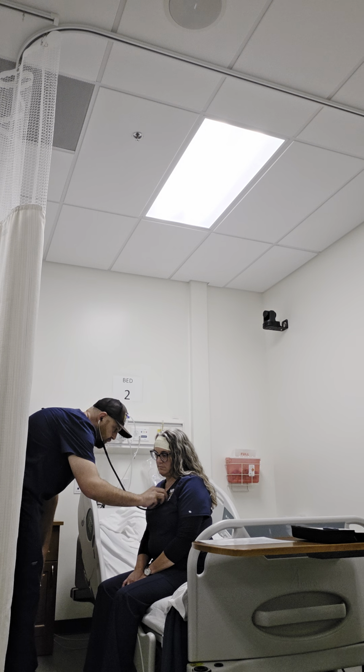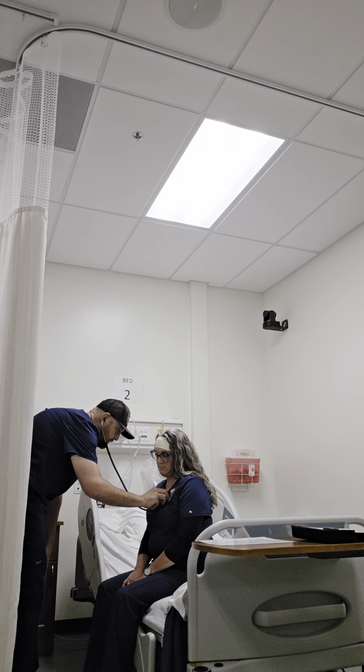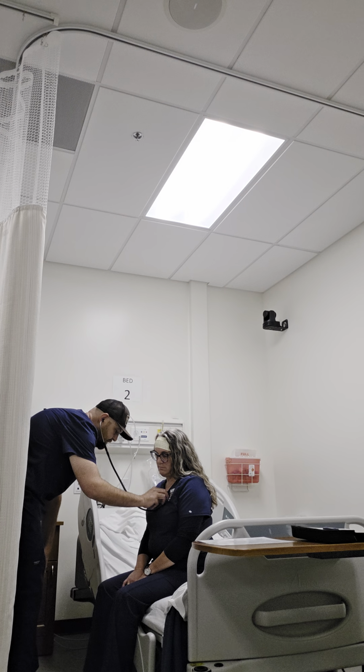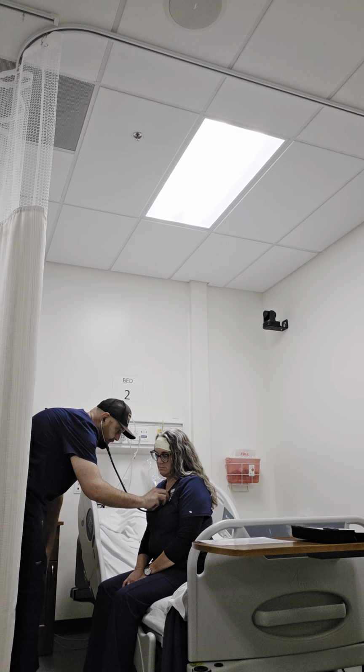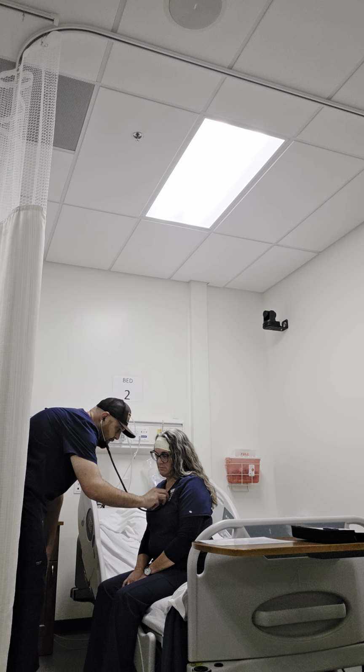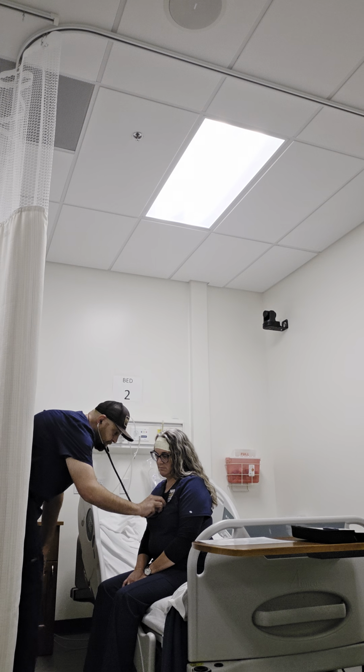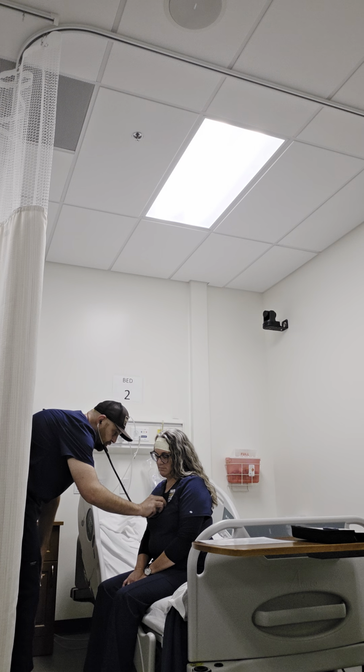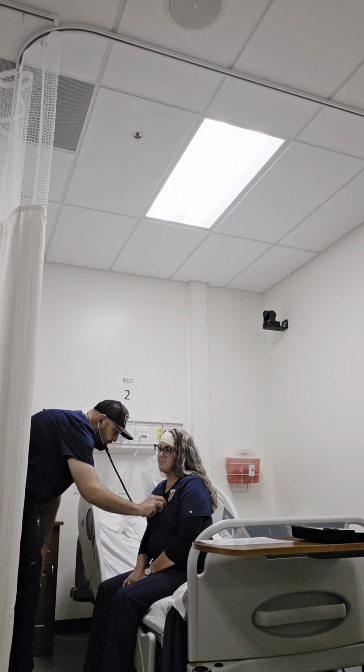We're going to move down to the third intercostal space, left sternal. This is Erb's point. We're going to move down to the fourth intercostal space, left sternal. This is the tricuspid valve.